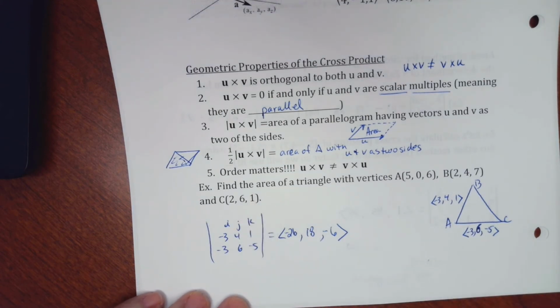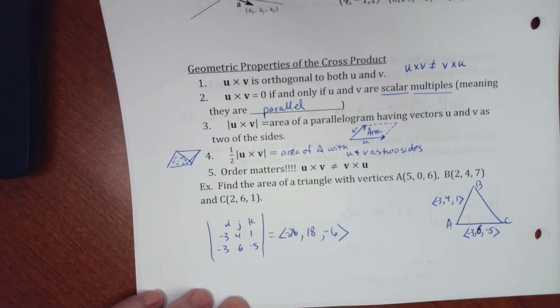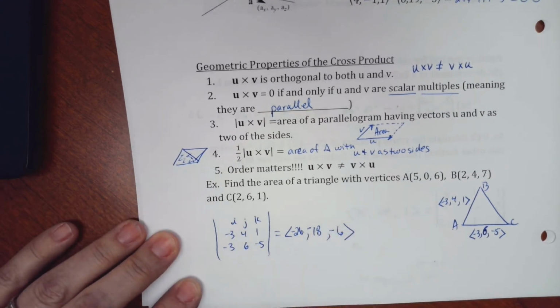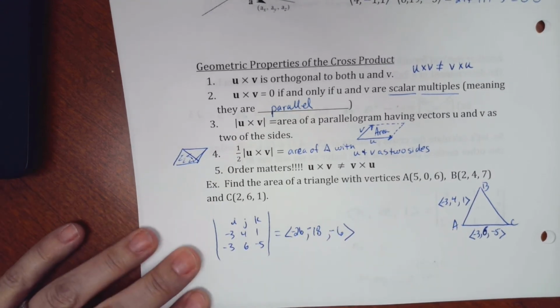Okay, so I have to do the magnitude of this thing. Let me check those numbers, make sure I'm good. Negative 26, negative 18. Oh, that 18 in the middle. Remember, I was supposed to change the sign. I forgot to do that. Yep, the rest is good.